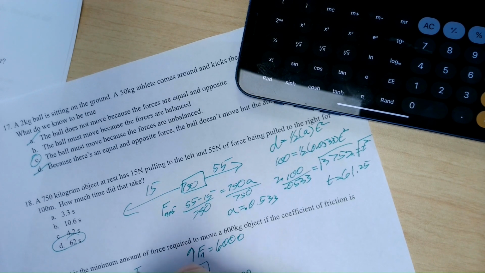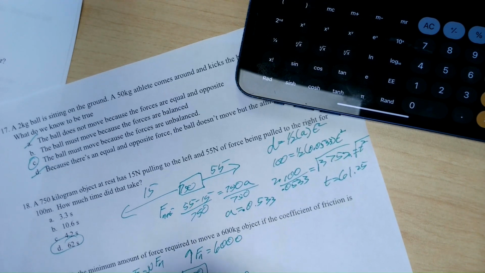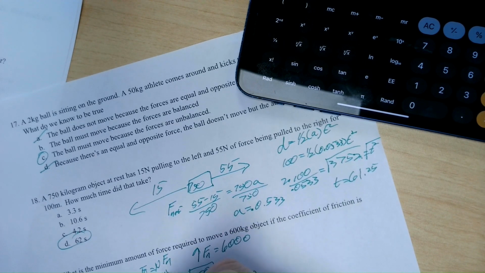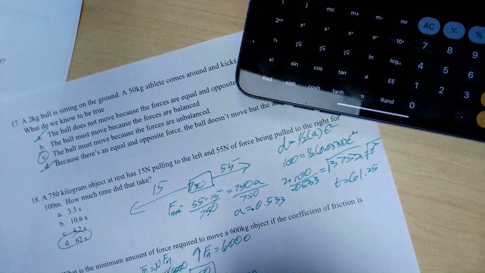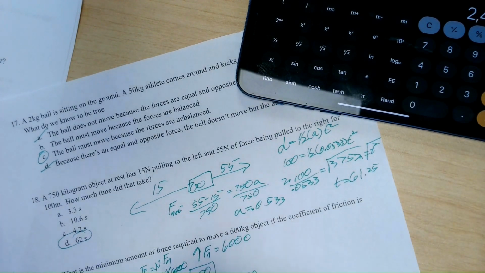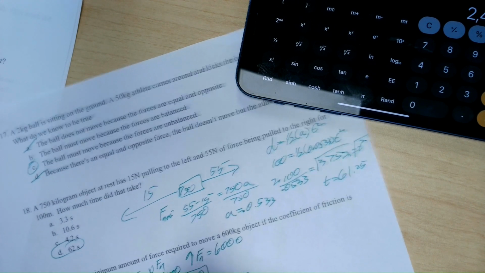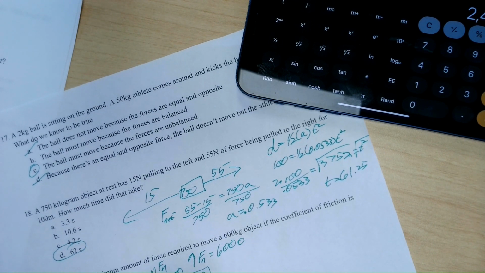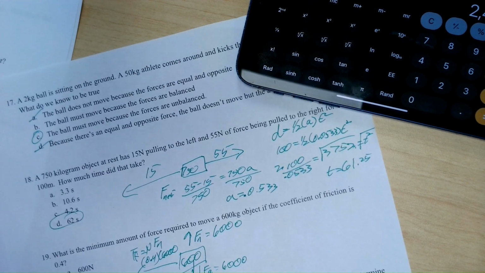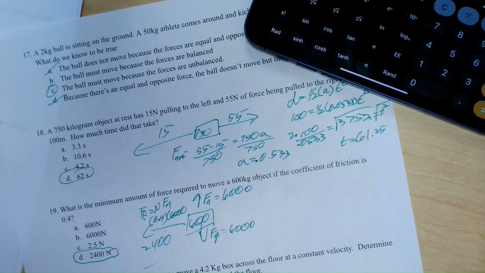And our force of friction is going to equal our coefficient of friction times force normal, so that it's going to be 0.4 times 6,000. 0.4 times 6,000 equals 2,400. So you have to have more than that in order to accelerate that object.